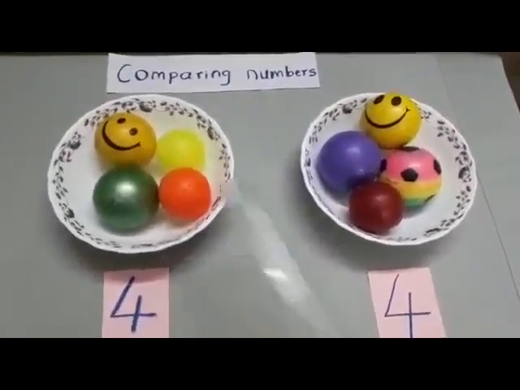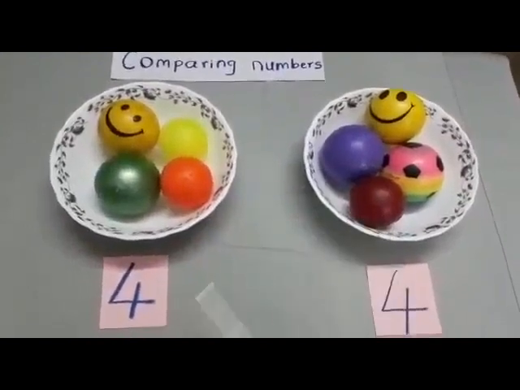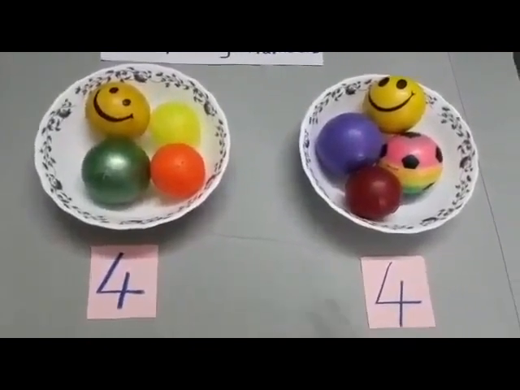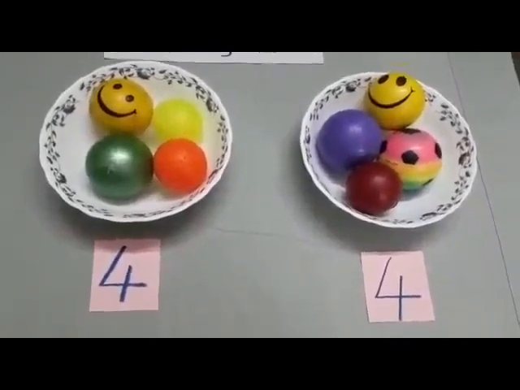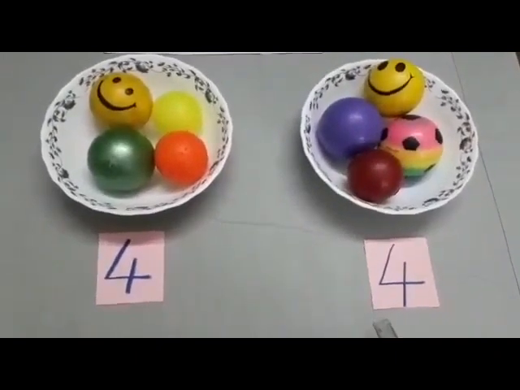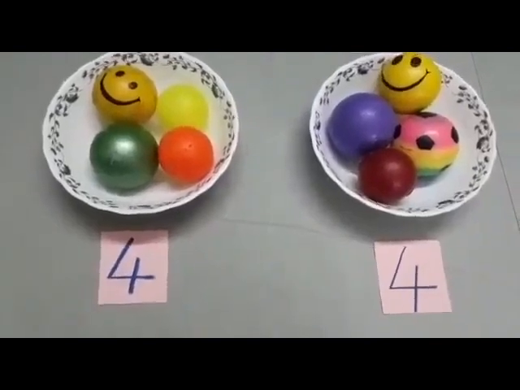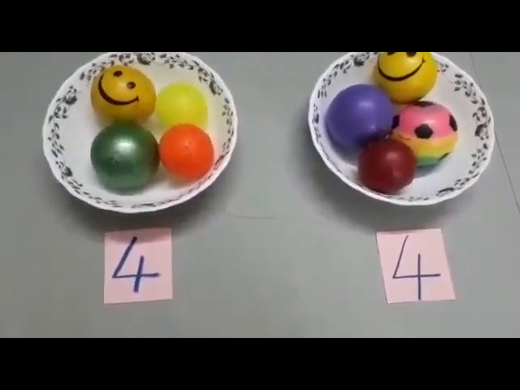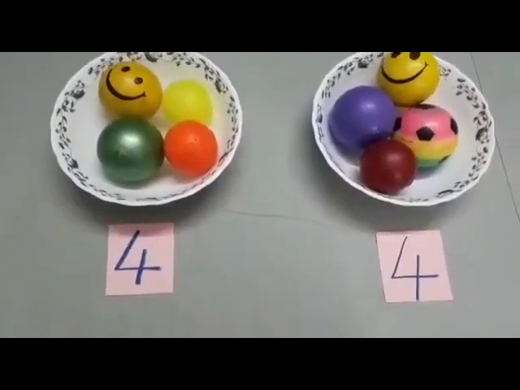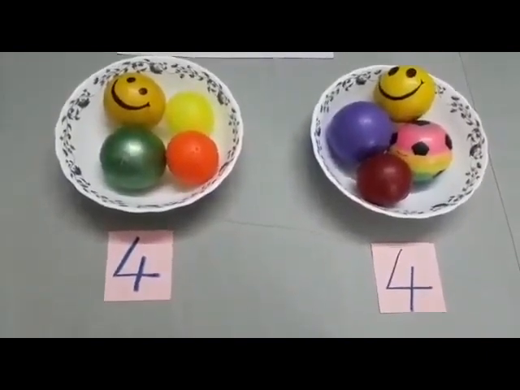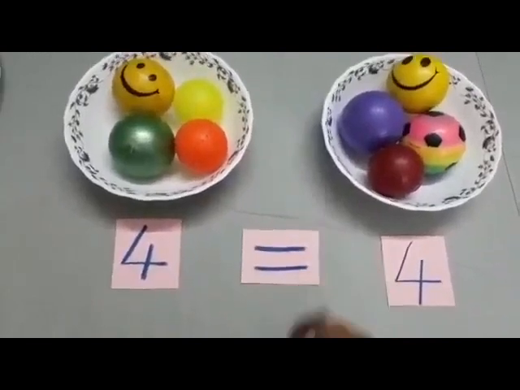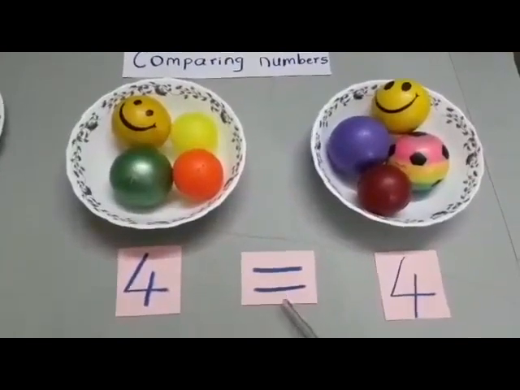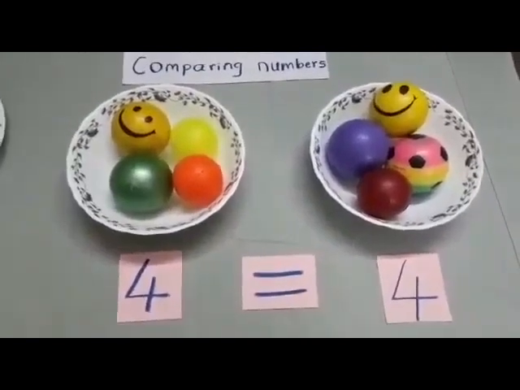There are equal number of balls in these bowls. 4 and 4. Both the numbers are same. Same means equal. So, to say that 4 and 4 are same, we use a sign equal to. This means 4 is equal to 4. Okay, children?